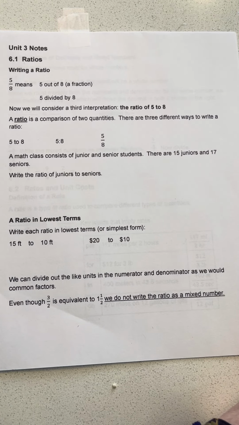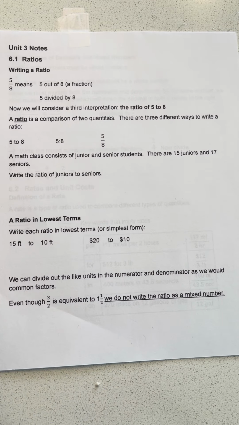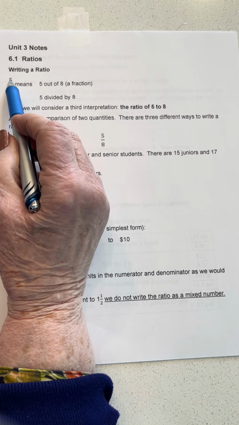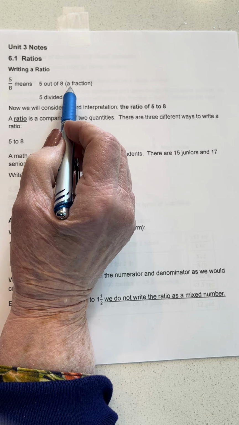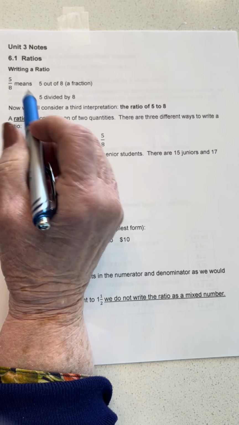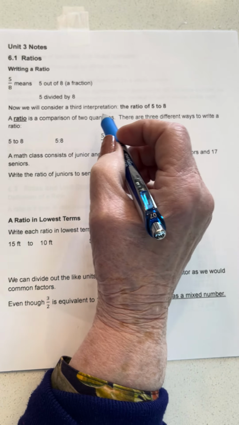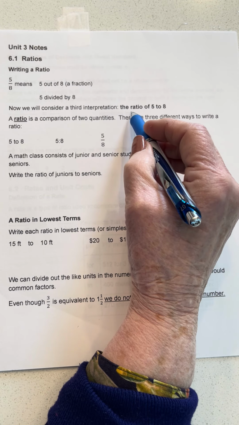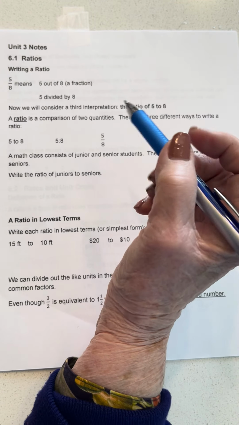Unit 3 starts with Chapter 6, Lesson 1. We're going to talk about ratios. We know that 5/8 means 5 out of 8, which is the fraction. It also means 5 divided by 8. Now we're going to consider a third interpretation, the ratio of 5 to 8.